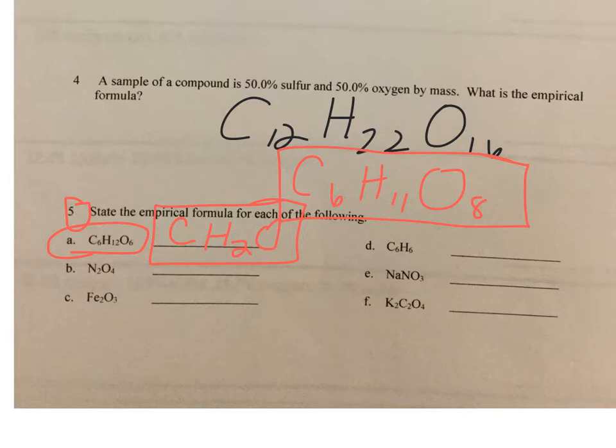So if our empirical formula can be reduced, we reduce it even more. Right. So let's just pretend instead of that H being 11, let's say it was a 12. Can I reduce it now? Yes. If you can't reduce it, you can do the whole thing right here. Then that's your empirical formula. If you can't reduce it anymore, that's where you stay. That's your empirical formula. Okay?